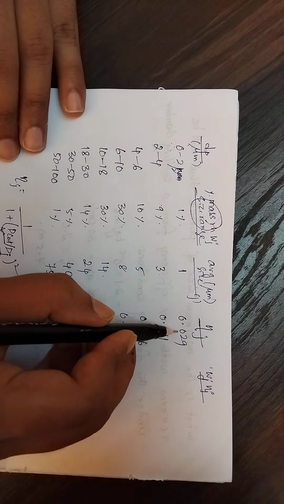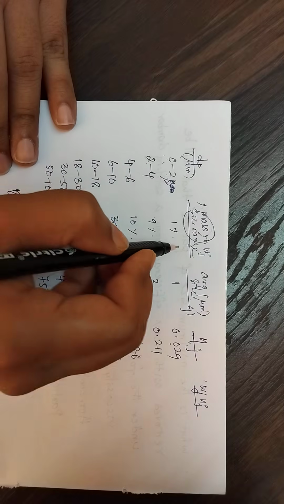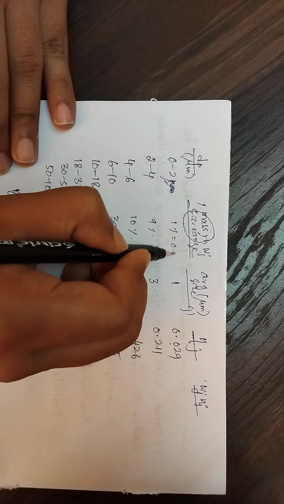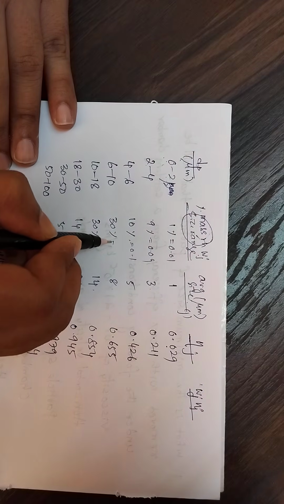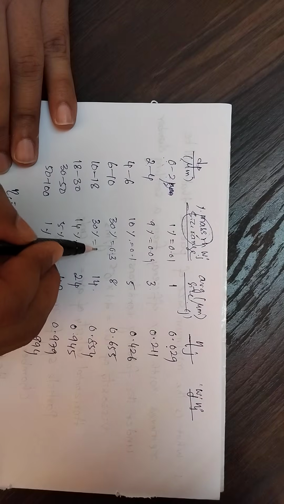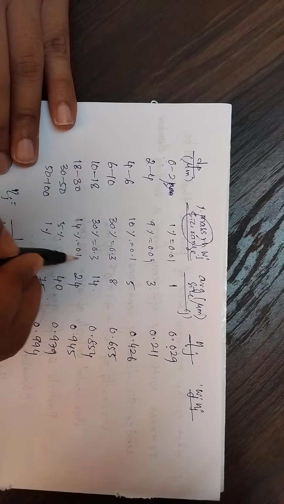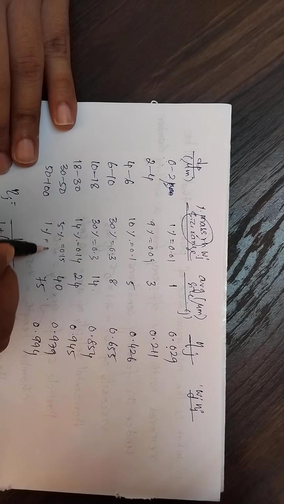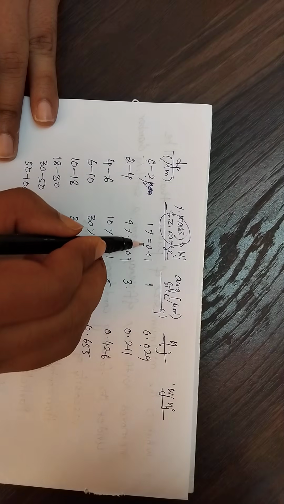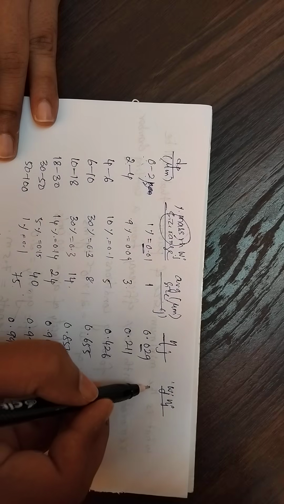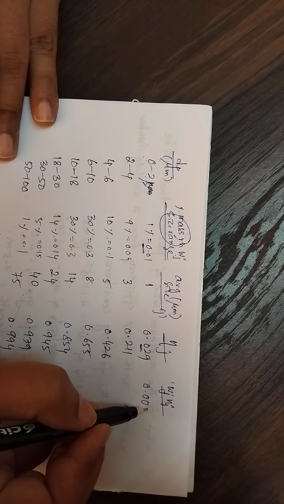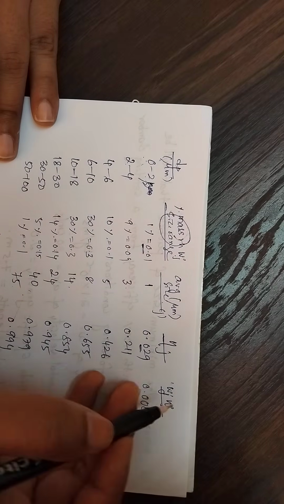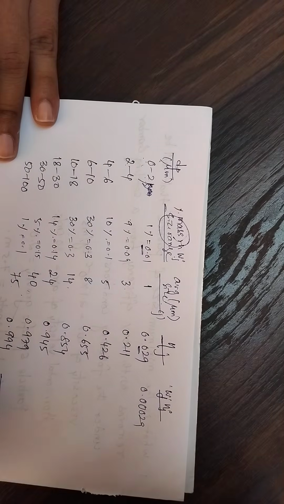For example, for the first one, the W_j value here is 1%, which means 0.01. For here 9% means 0.09, 0.1, 0.3, 0.3, 0.14, 0.05, 0.01. So now you multiply this W_j with eta_j, so you get 0.00029. Likewise, we have to calculate W_j eta_j and then take the summation. You get the average value.